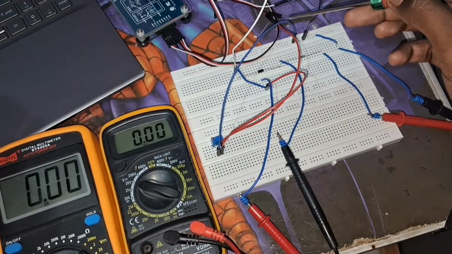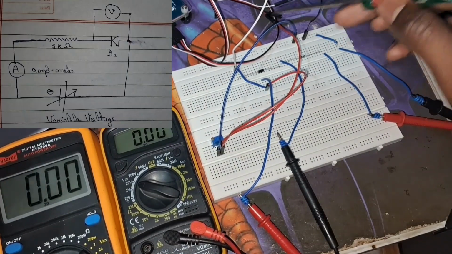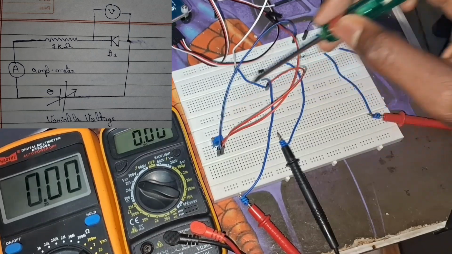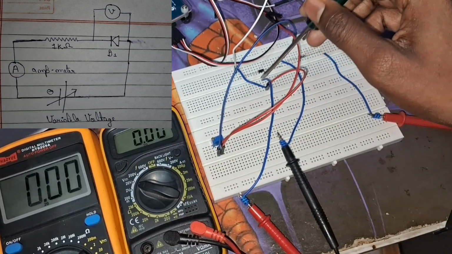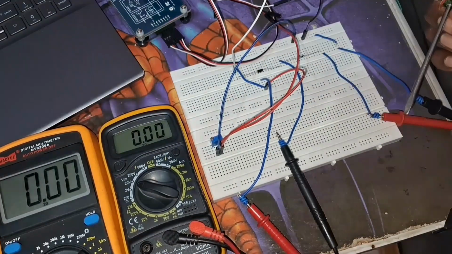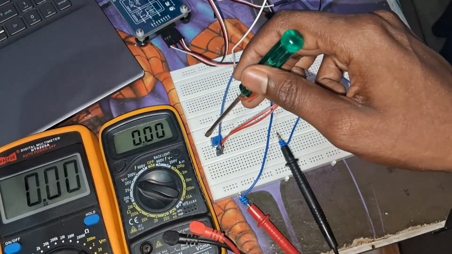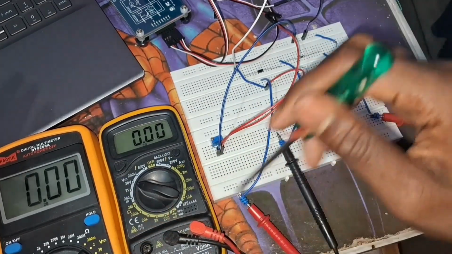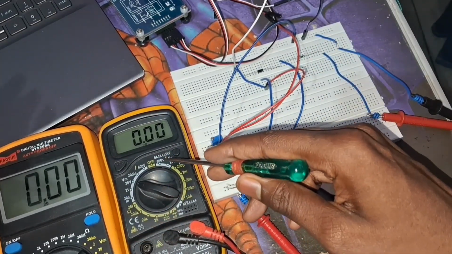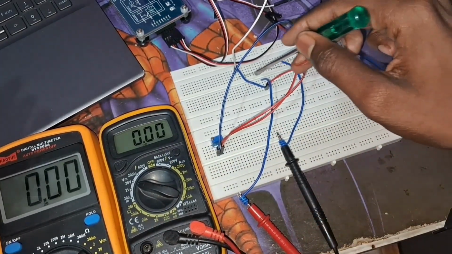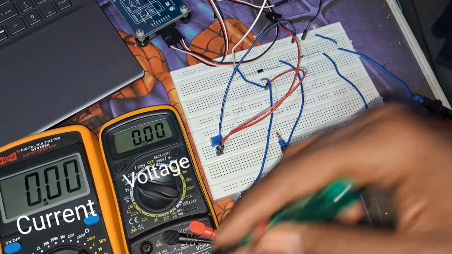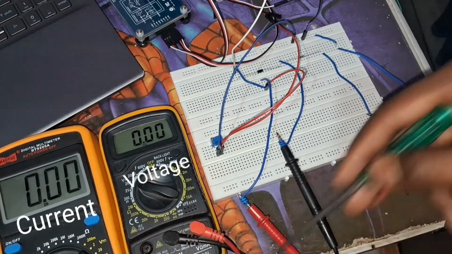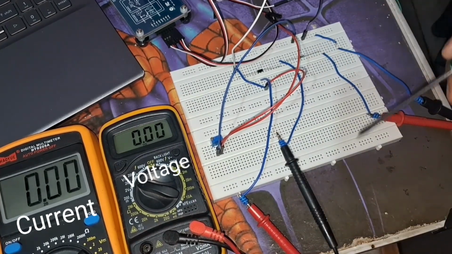So what I did here, I took the 5 volt supply and gave it to this voltage divider circuit, and the output I will give to the diode. Okay, with the help of this potentiometer I can vary the voltage, and I have connected two multimeters. This one is for measuring the voltage across this diode, and this one I am using to measure the current. I set it to the milliamperes mode, and I will see how much current is going there.